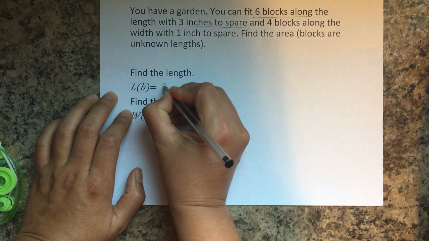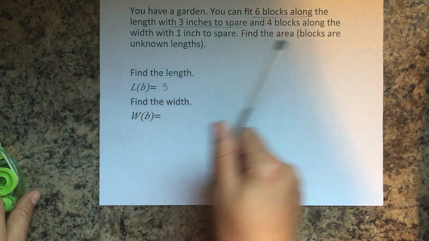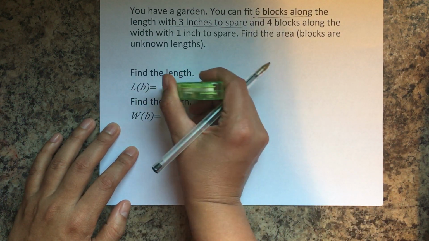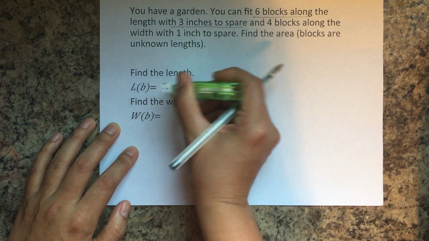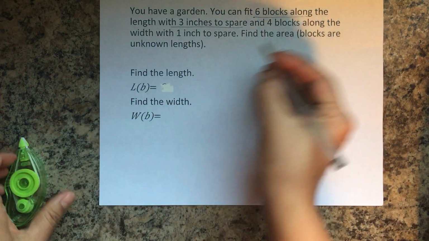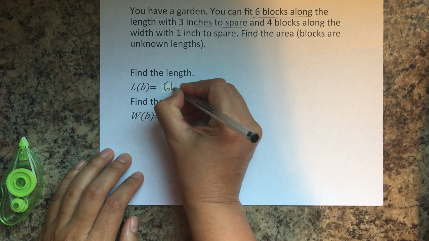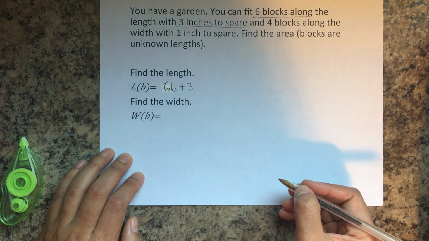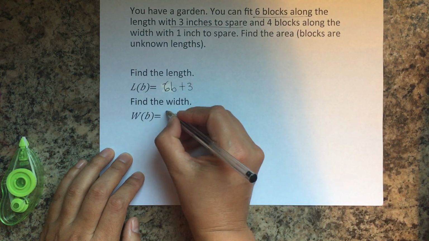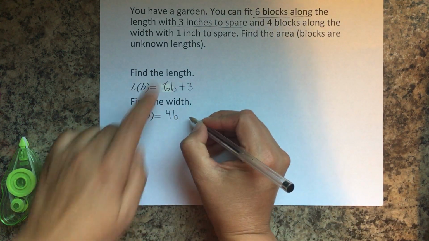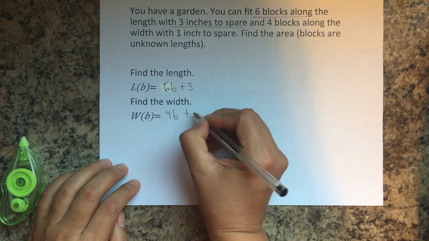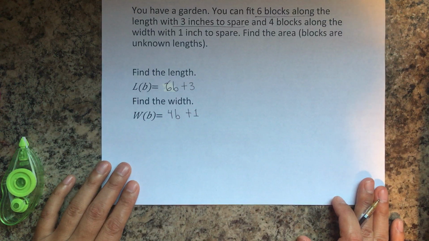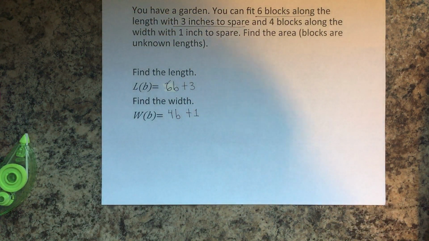Why 3? It says 6, not 3. Okay, so it's going to be 6 blocks, 6b. The 3 inches to spare, so plus 3. And the other one is 4 blocks with 1 extra inch. Okay, so that will be the 2 functions.